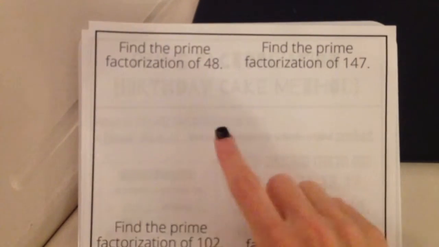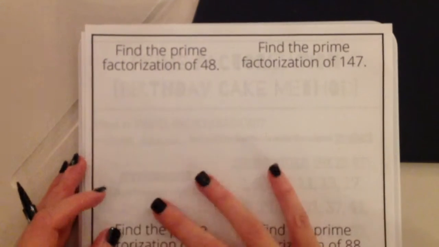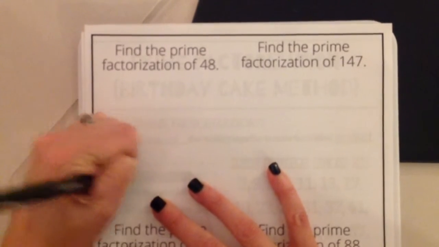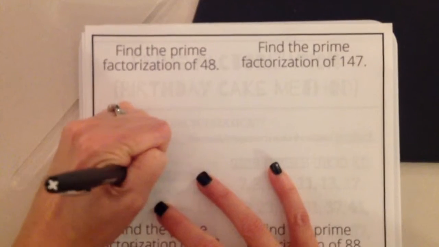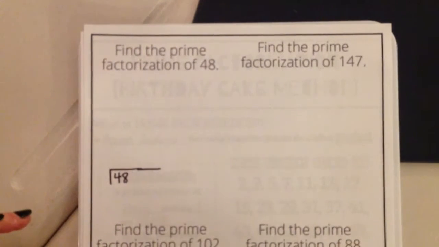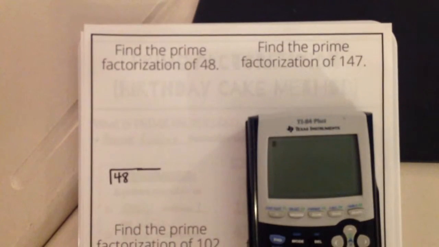Okay, so the first number that we want to find the prime factorization of is 48. So 48 is going to make my base layer of my cake. So I'm just going to draw a very long division sign. Okay, and so now I want to pick one of the numbers from my prime factor list below 100. And I want to make sure it's a big number, but obviously it can't be bigger than 48.